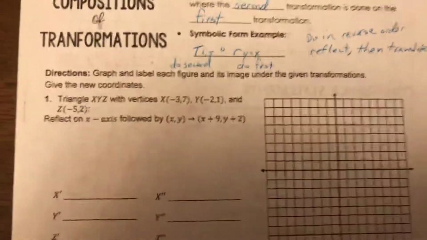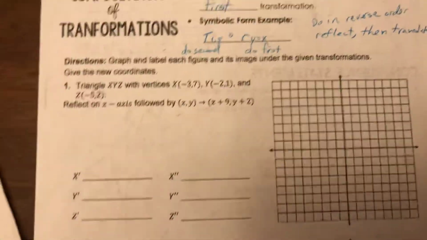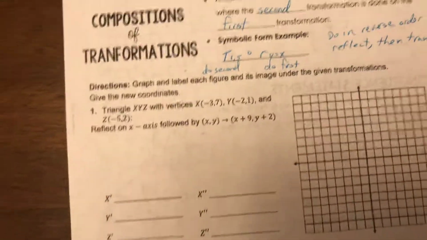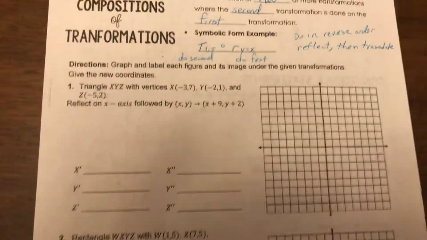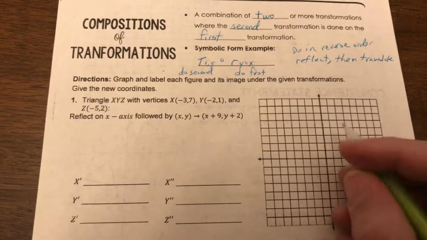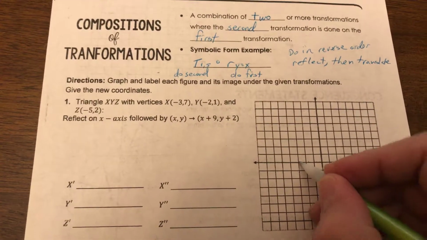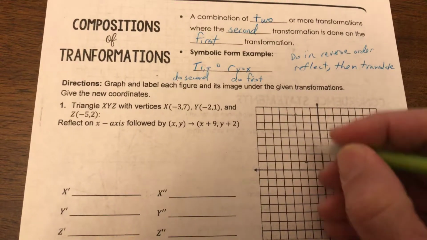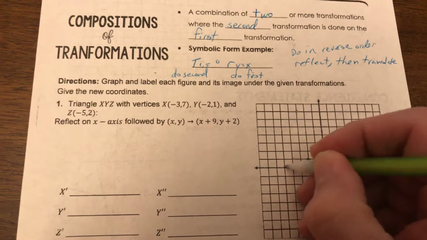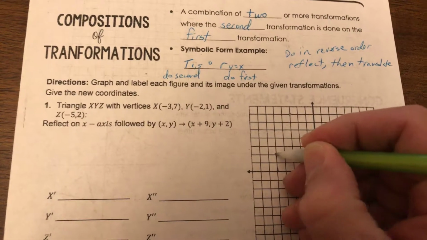Okay, let's go ahead and take a look at number 1. You should already have x, y, z graphed. If not, go ahead and do that now. I'm going to go ahead and graph it, and then we're going to get going. So we've got x, y, z.